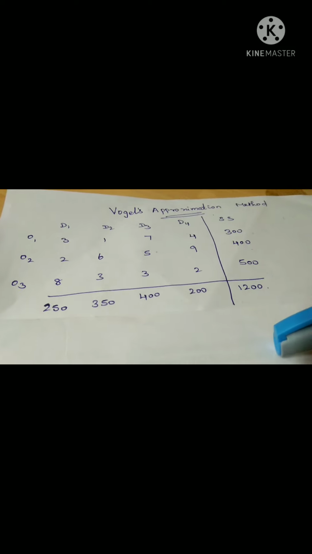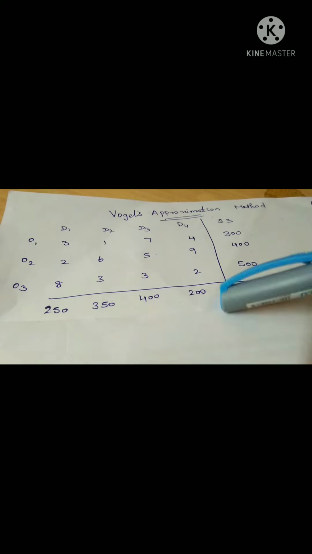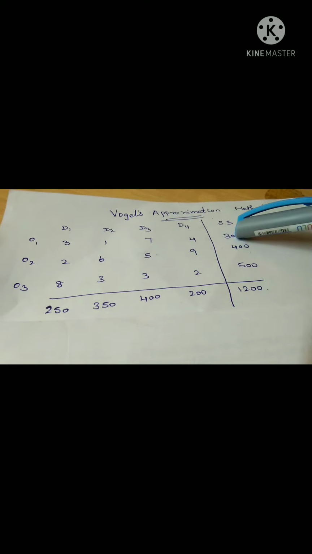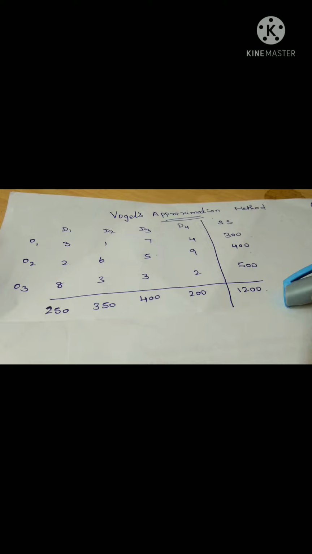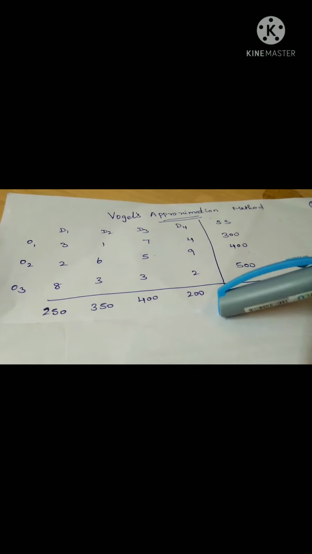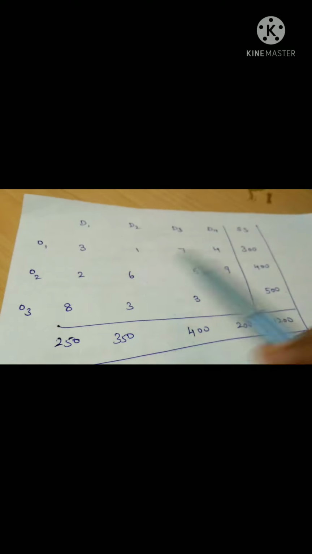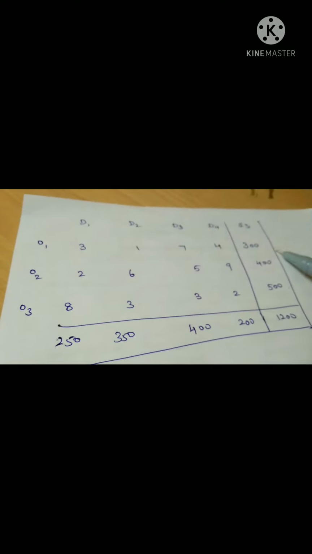The first concept in VAM is we have to check whether the demand total is equal to the supply total. Accordingly, the total of demand is 1200 and the supply is also 1200. So both the totals are equal, so it is considered a balanced VAM problem. Now we are going to find the penalty values of the VAM.